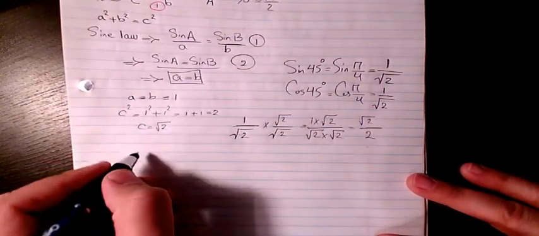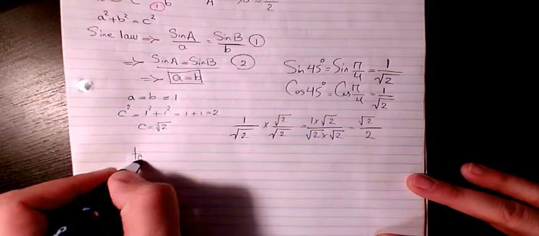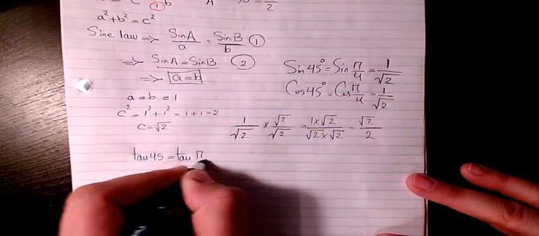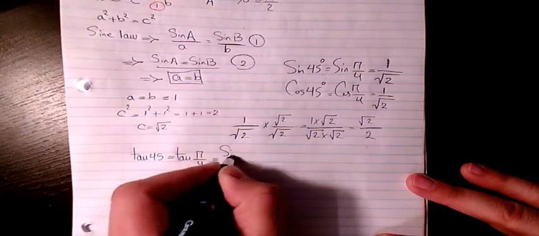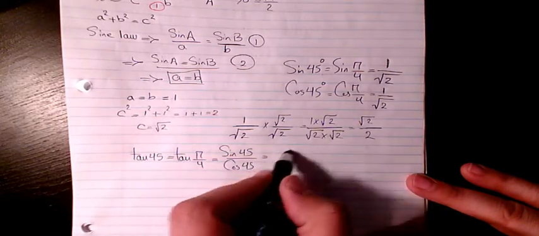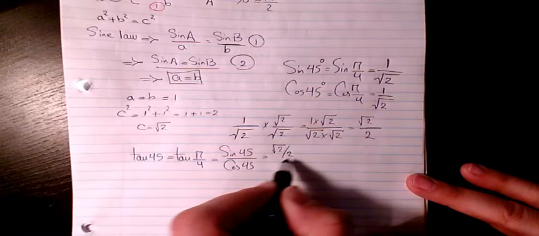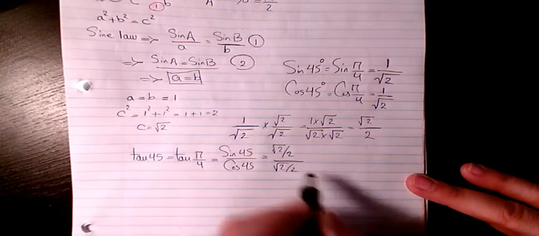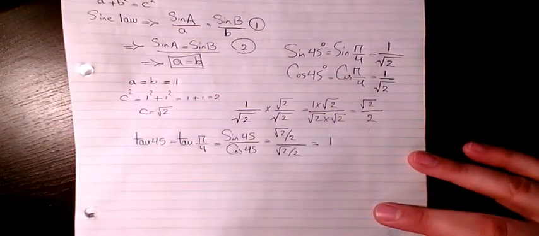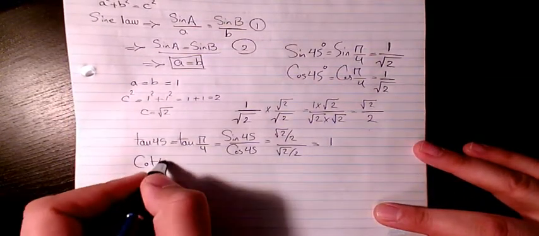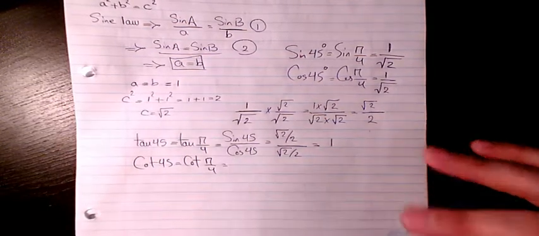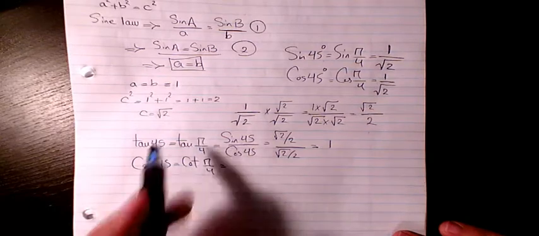Let's find the other trig functions. Tan of 45 or tan pi over 4 will be sine 45 divided by cosine 45, which is root 2 divided by 2 divided by root 2 divided by 2. Any number divided by itself will be equal to 1. What about cotan? Cotan will be the same, because cotan is cosine divided by sine, or the inverse of tan.